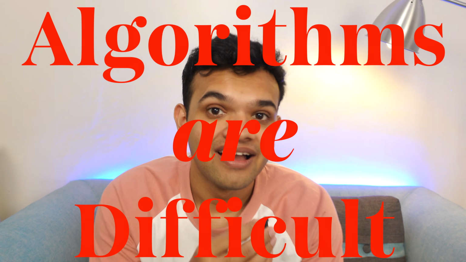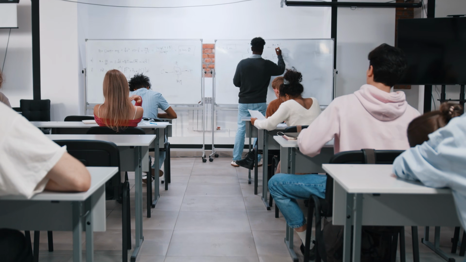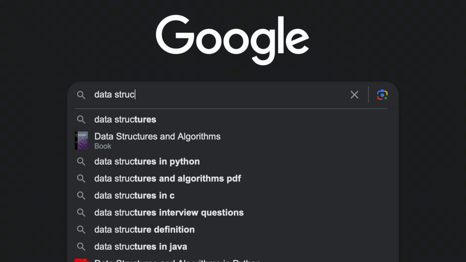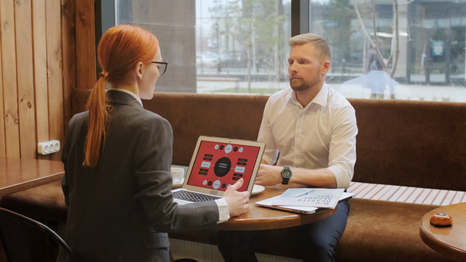Algorithms are difficult. I realized this when I was in my second semester and I wanted to learn algorithms. So I opened up Google, typed in data structures and algorithms, opened the first link and then closed it within a minute because I didn't understand anything. And surprise, surprise, almost every tech company interviews you on data structures and algorithms. And I got a total of 0 internships. Why was I like that?